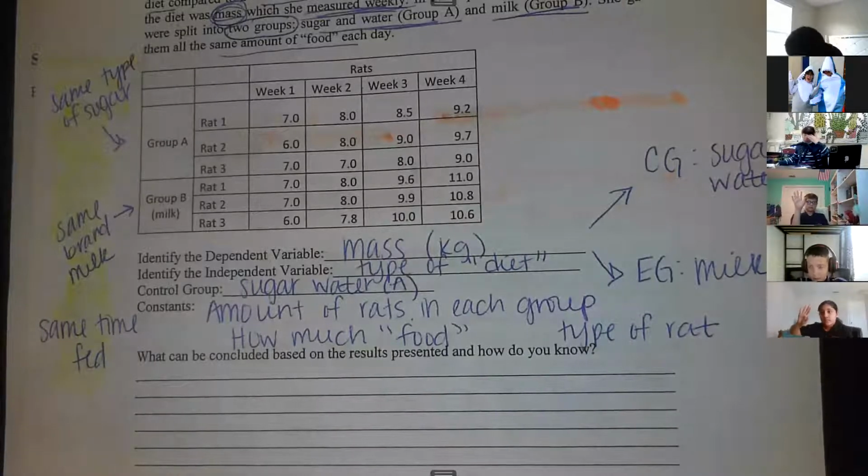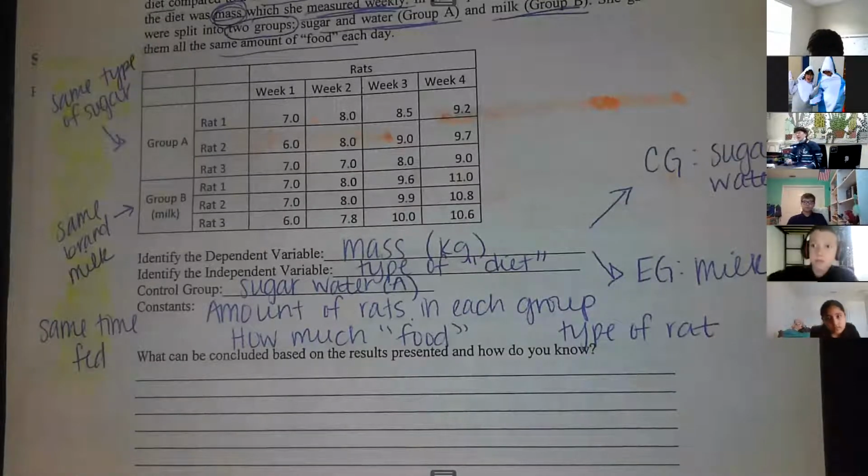So what do we think? I don't know. I've never had a pet rat. Actually, I did have a pet Chinese dwarf hamster. His name was Digit. When's your birthday? Maybe.